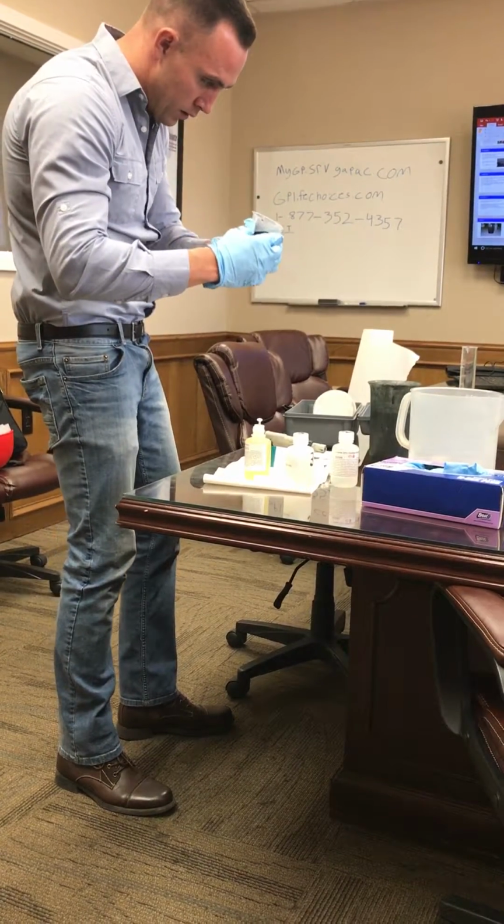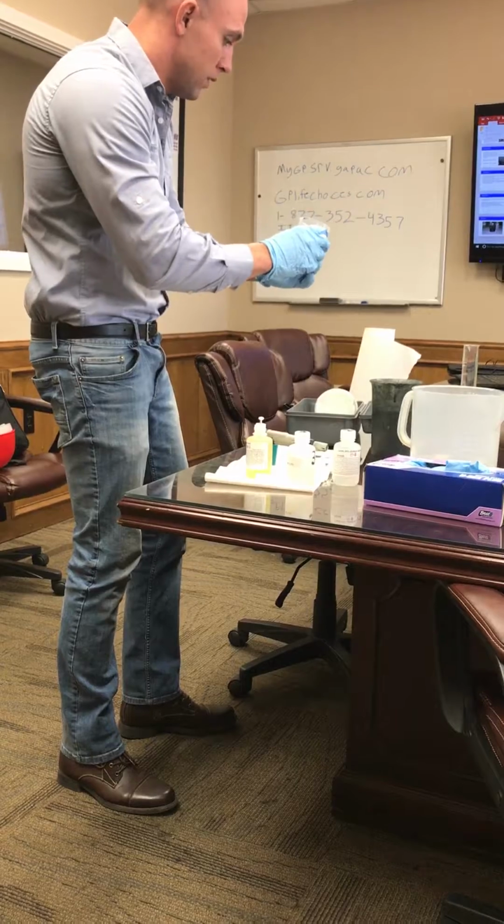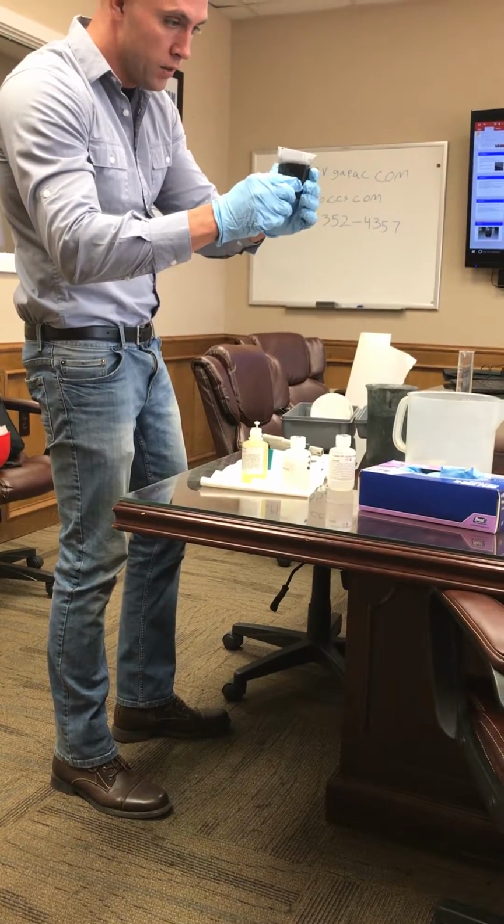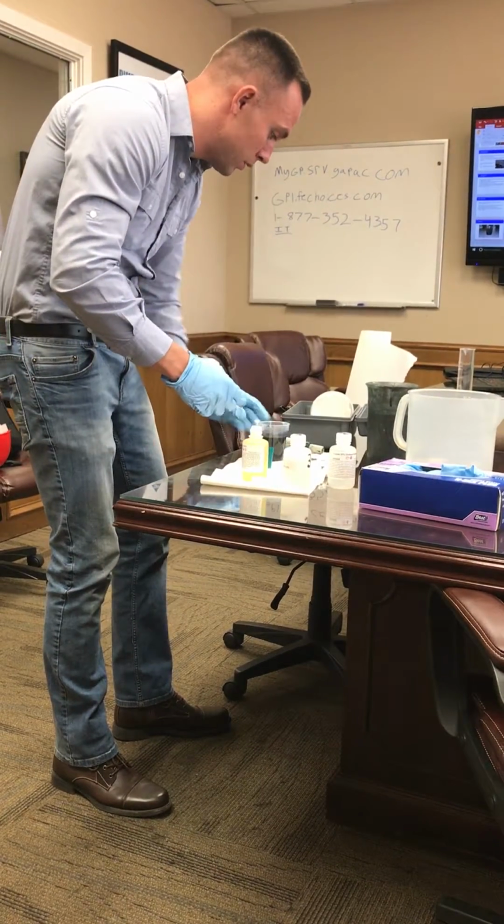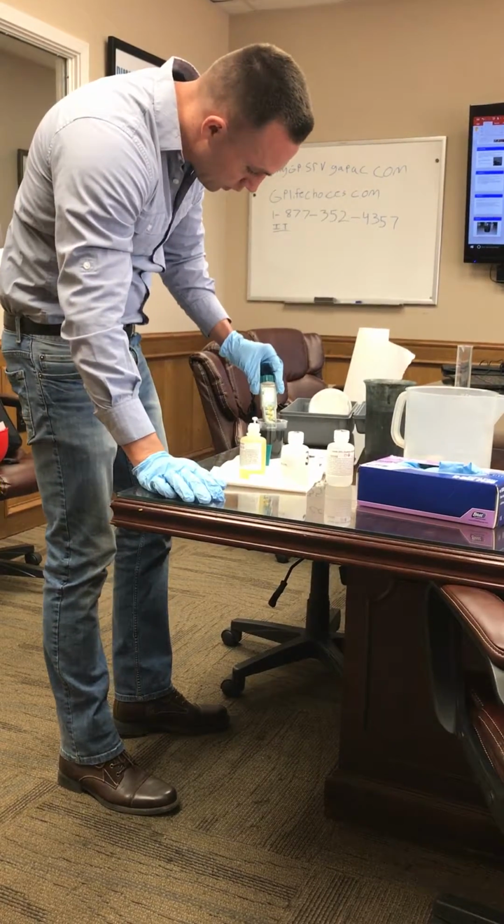So now I can see it, a little bit of it. Yep, right there, you can see it from there. I can see it starting to come off on the sides a little bit. And I was only at 0.2. So I'll test my pH again.